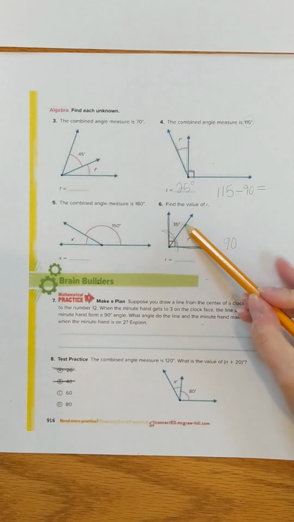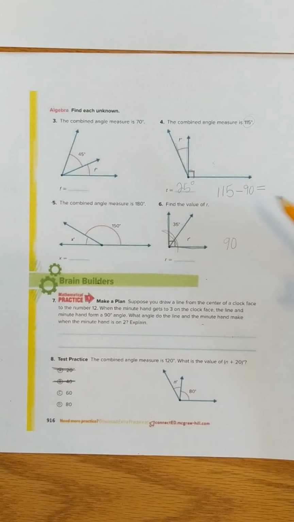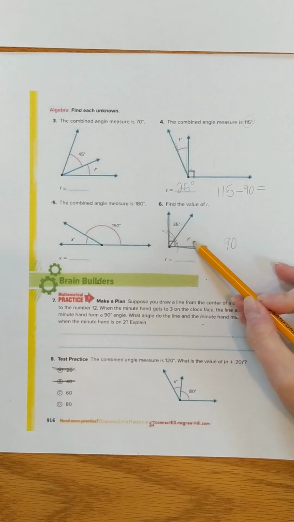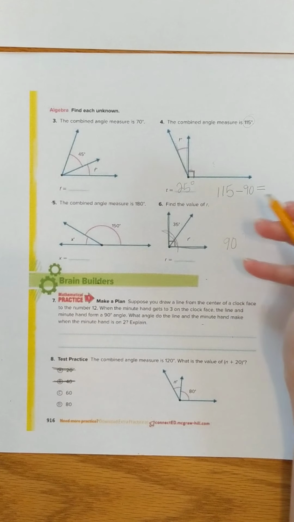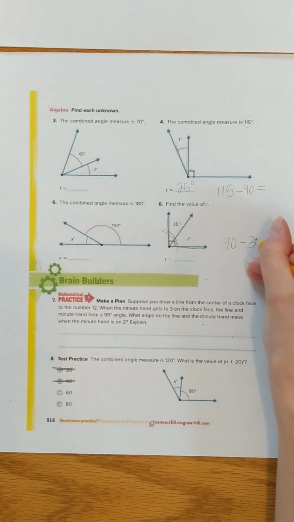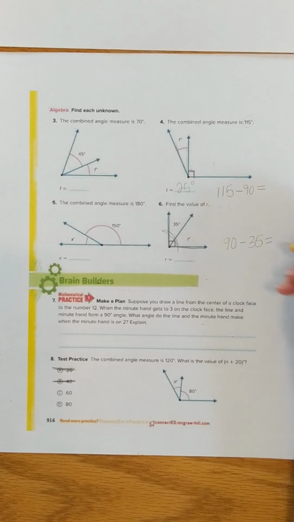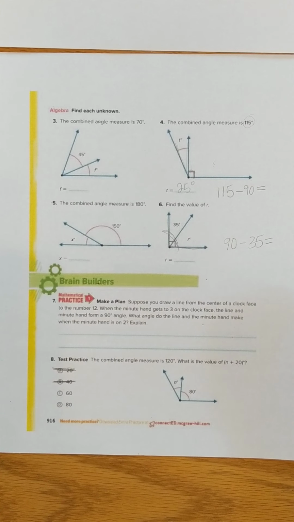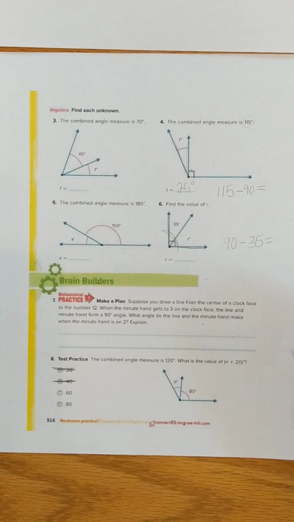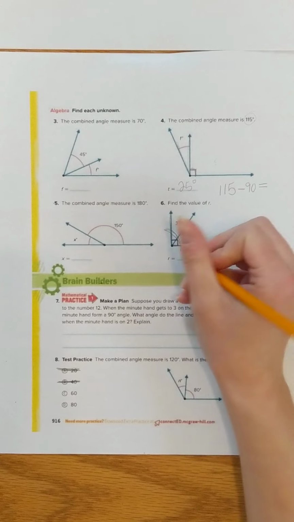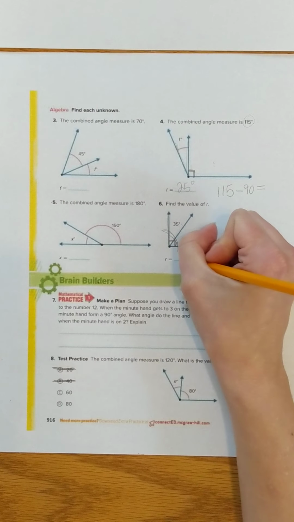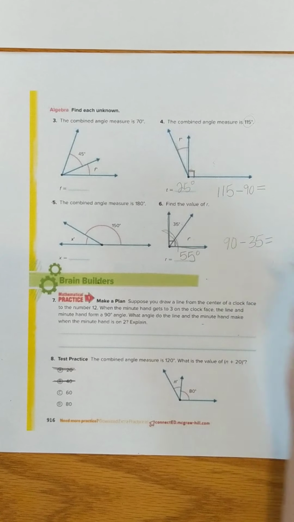Then we're given this angle measure of 35 degrees, and we're asked to find this missing angle measure. So I'm going to take my given and subtract it from my whole combined angle measure, and I'm going to put 90 minus 35 into my calculator, and I find the missing angle measure is 55 degrees.